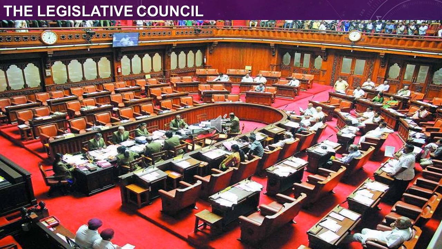Then the legislative council, which is also called the upper house. The legislative council is the upper house of the state legislature. It is called the Vidhan Parishad in Hindi. The Vidhan Parishad forms a part of the state legislature of India. Totally there are 28 states, but only 6 states have the legislative council, which serves as the indirectly elected upper house of a bicameral legislature.